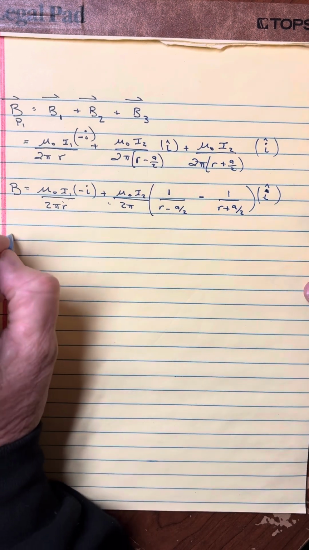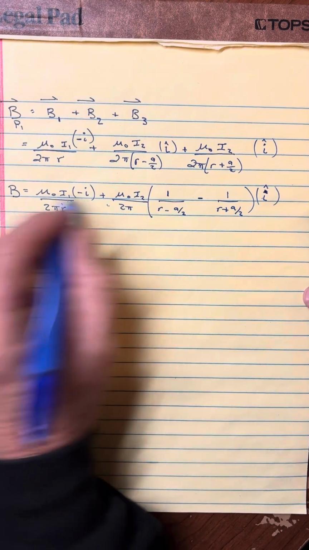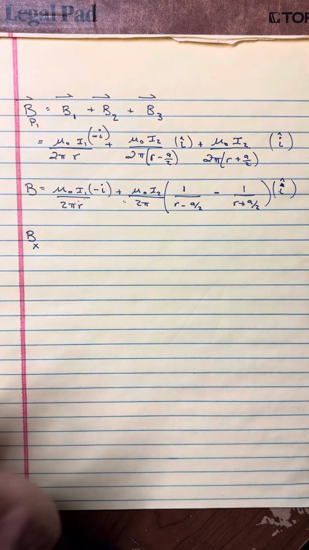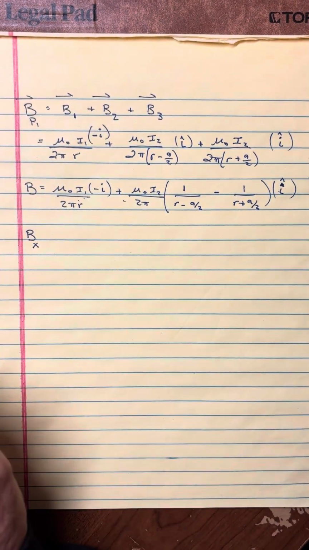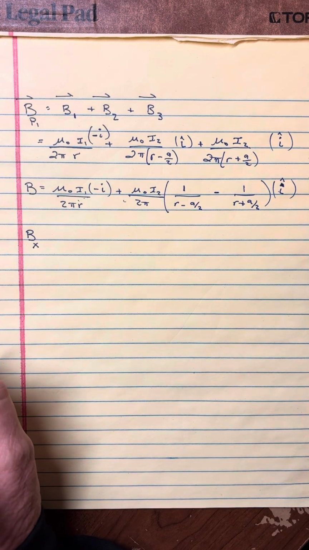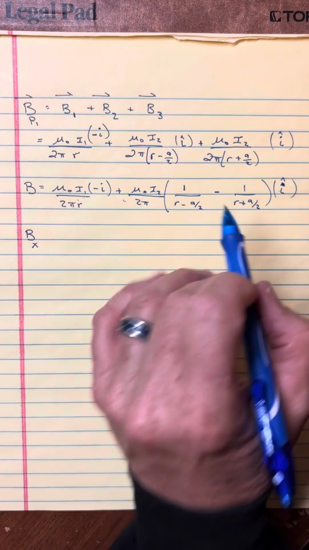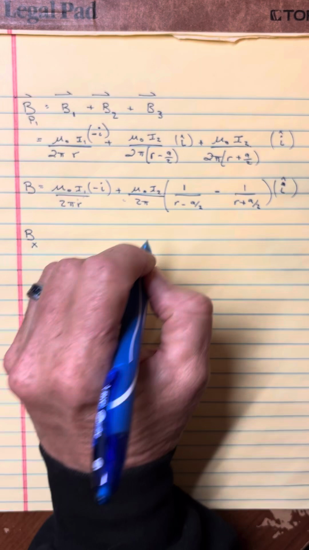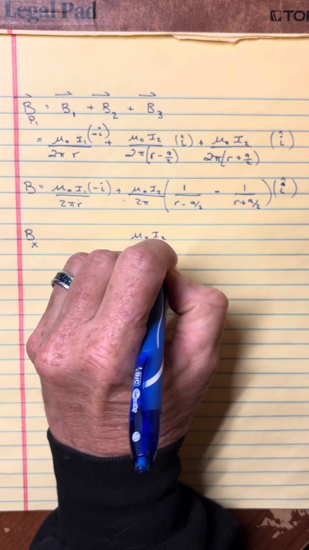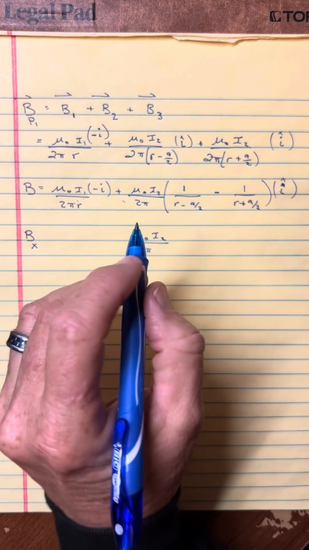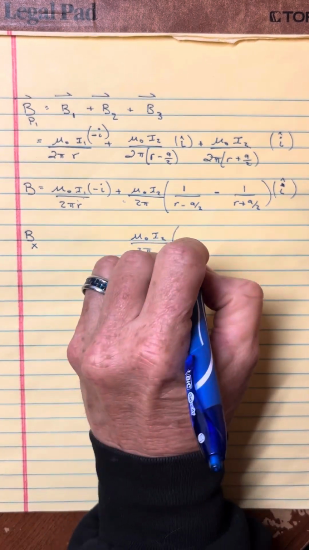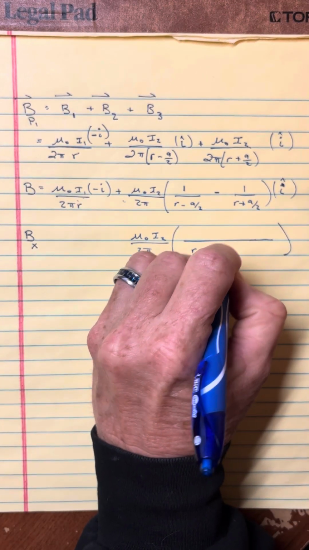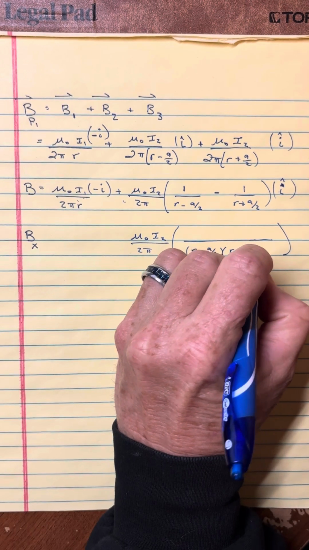And maybe if it'll be okay with you, I'm just going to say, okay, look, I convinced myself that the field is only in the x direction. So let's just focus on that and drop the I hat. So I've got to be careful with my negative here. I might even get a common denominator here. So this would be mu naught I2 over 2 pi. And this common denominator is going to be R minus A over 2 and R plus A over 2.